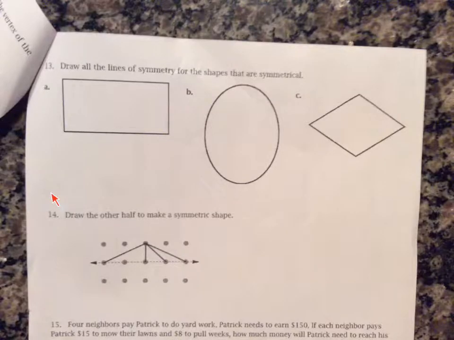We're on to the end of our study guide here, and we're expected to draw all the lines of symmetry for the shapes that are symmetrical. So looking at letter A, this is a common misconception. A lot of you always think, oh, I could go this direction, this direction, this direction.